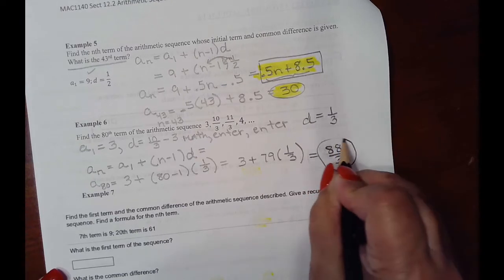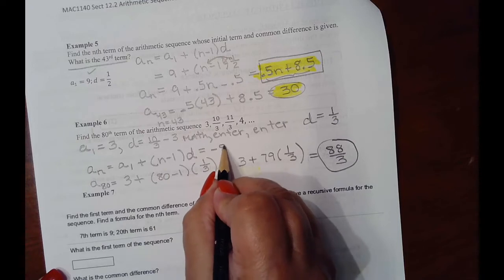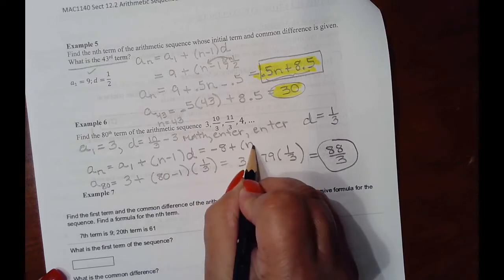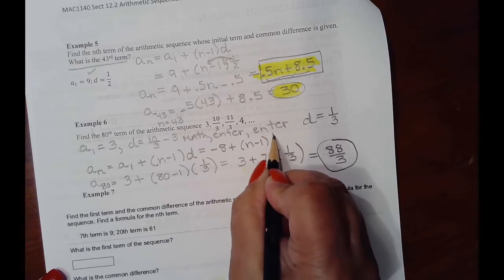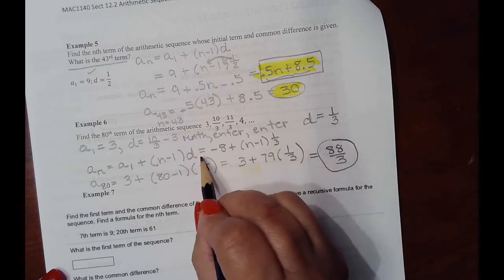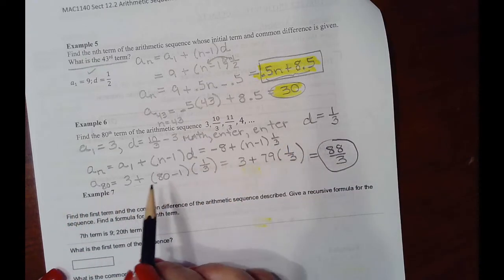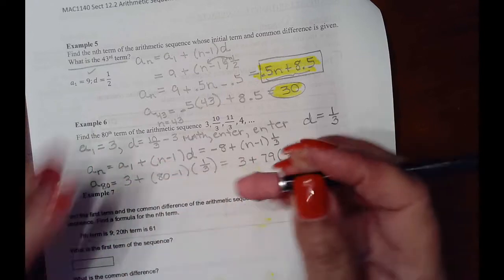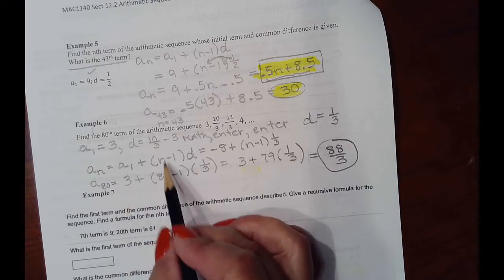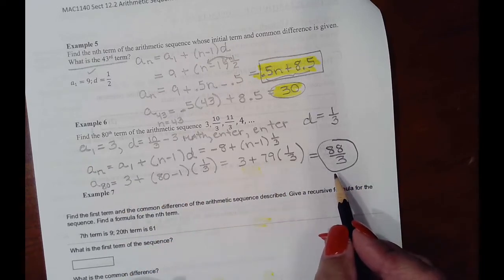So if they do require that answer right here, you would just go 3 plus n minus 1 times the common difference. This just gives you a generic rule that you could either plug into the generic rule, or you could plug right into this formula right here without coming up with the rule. You could just plug in the first term, you can plug in the n value, put that common difference, and go right to the specific value.